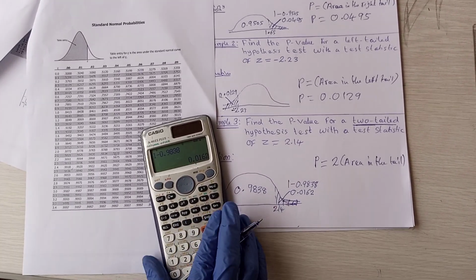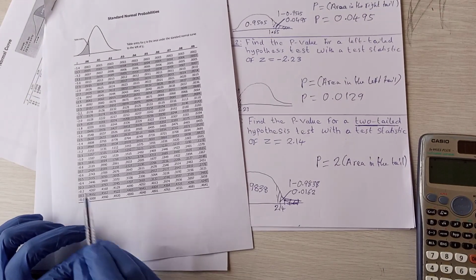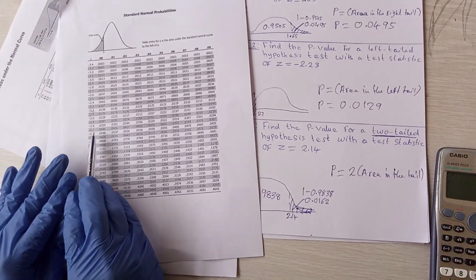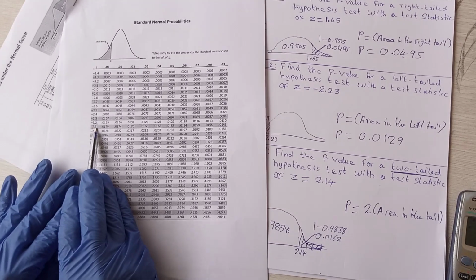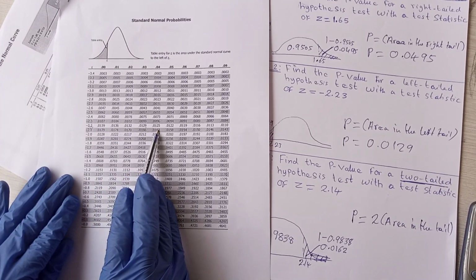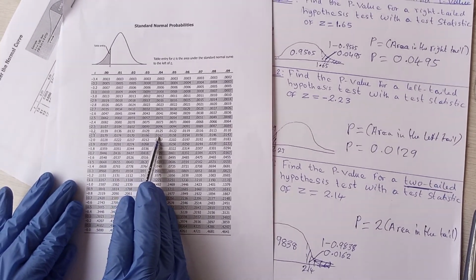In fact, when you check negative 2.14 on a negative z table, you get the answer straightforward, 0.0162.